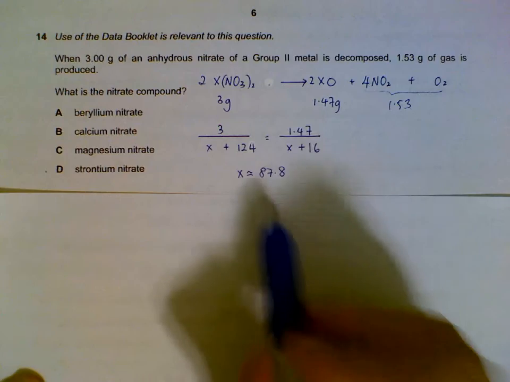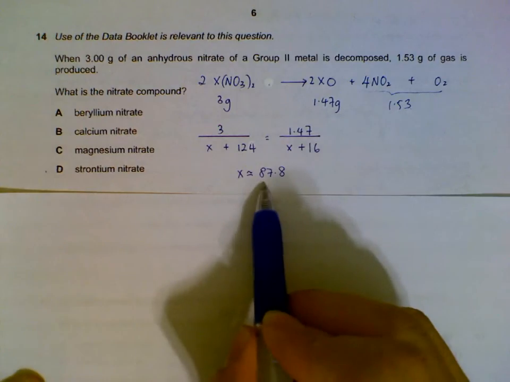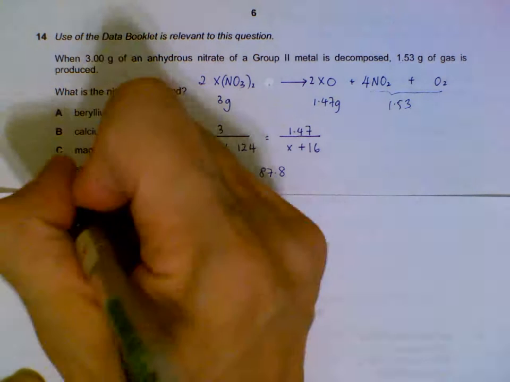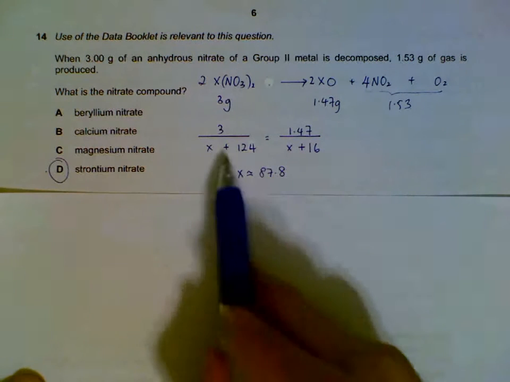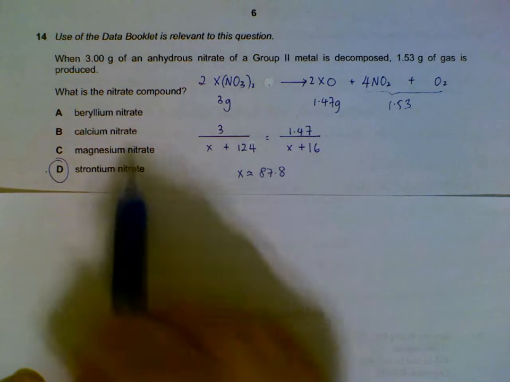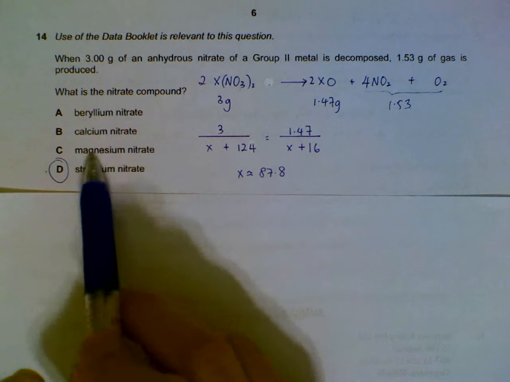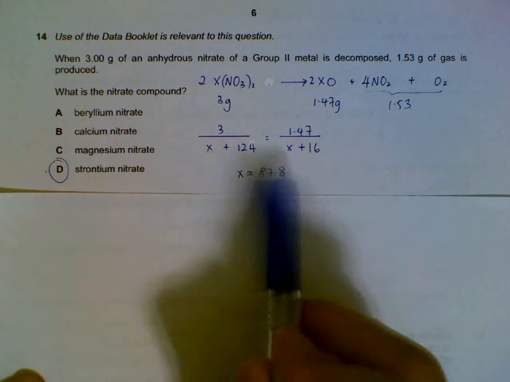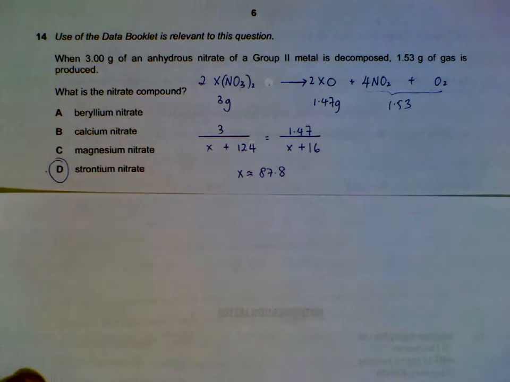Once we equate this, we have an equation to solve. I will not show you the steps, but for this question you get about 87.8. That means your X, if you refer to the periodic table, will be strontium. If you run out of time or you can't remember how to solve equations, just substitute the respective MR of your metals into X and see which one gives you the equation.